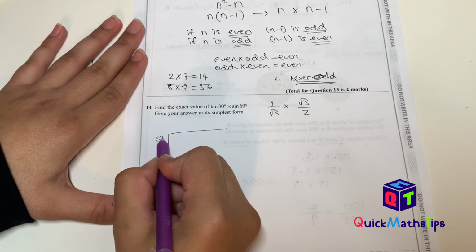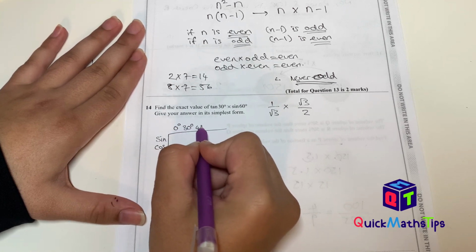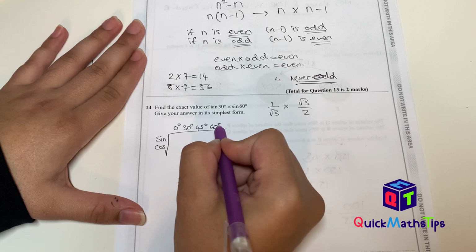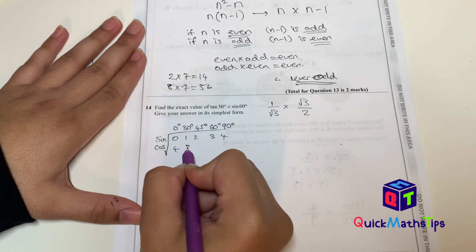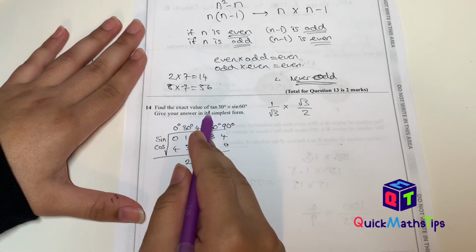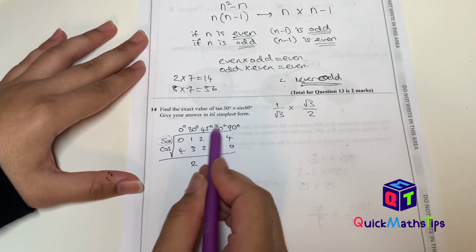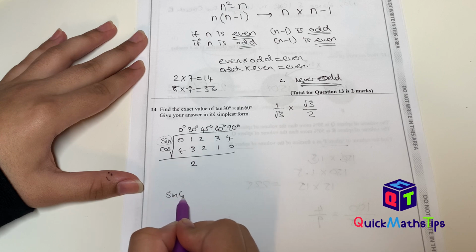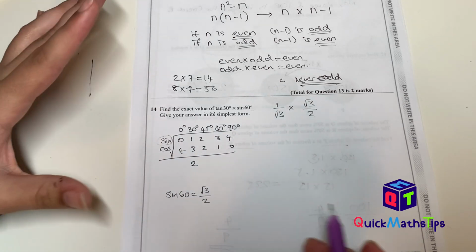So this is a root, that's sine, that's cosine, 0 degrees, 30 degrees, 45 degrees, 60 degrees and 90 degrees. 0, 1, 2, 3, 4, 4, 3, 2, 1, 0, and the whole thing is divided by 2. Now to work out tan, I'll show you in a second. Sine 60, if you look at it here, sine 60 is root 3 over 2. So sine 60 we have worked out is root 3 over 2. That's it. Now tan is a little bit different.